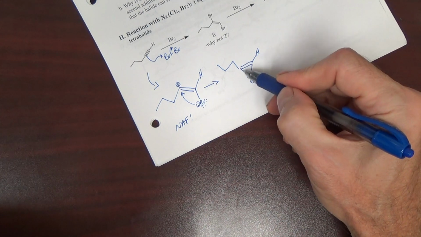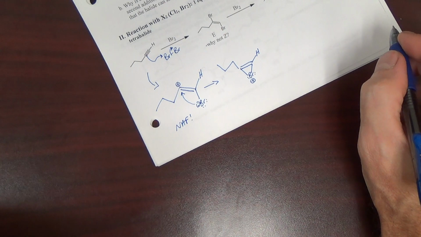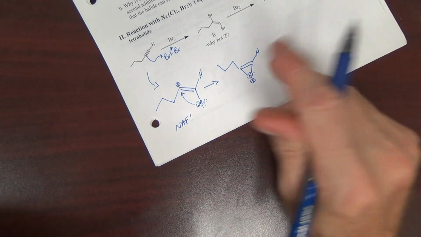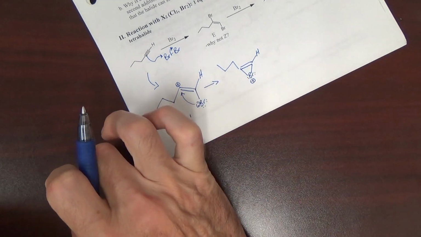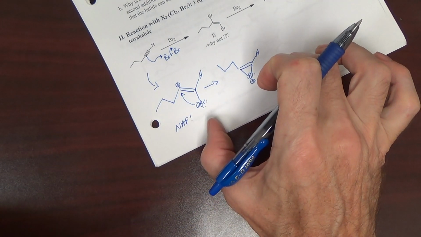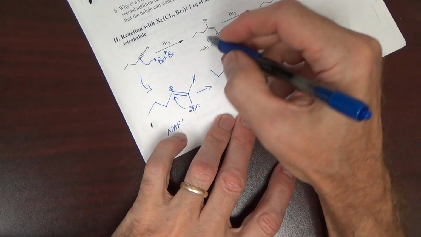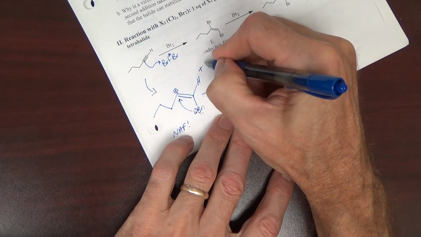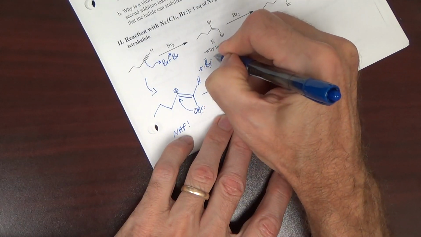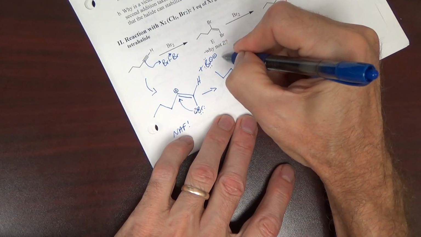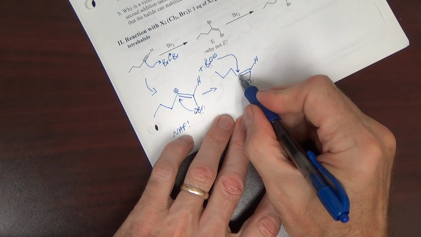Some books will discuss a different mechanism here. I'm going to do it this way, again, because this is consistent with our alkene reactions. At this point, first off, we made this plus Br minus right here. Br minus is formed. Now these electrons can come in here. We're going to attack here, yeah?